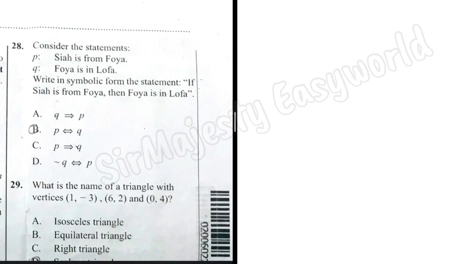So this is a logic statement, and when we have if then we are dealing with this statement. If we have if and only if, we are dealing with the two statements like this.